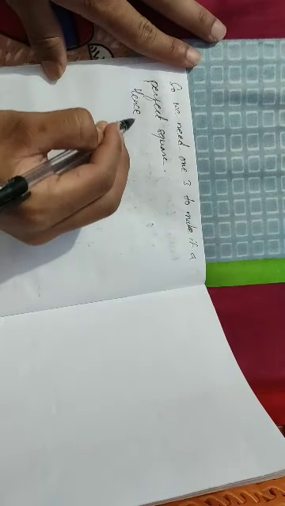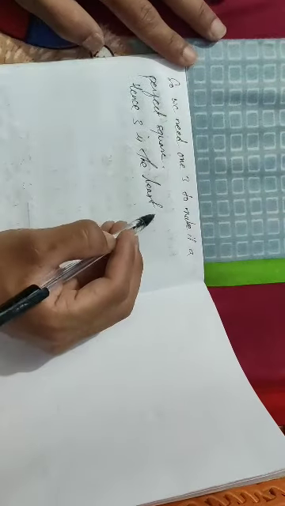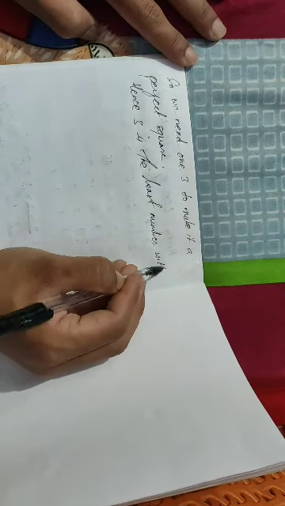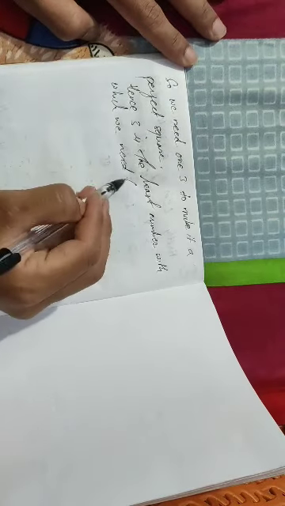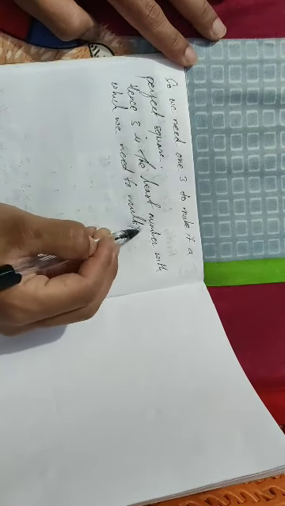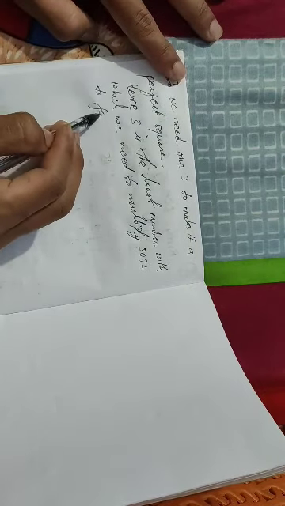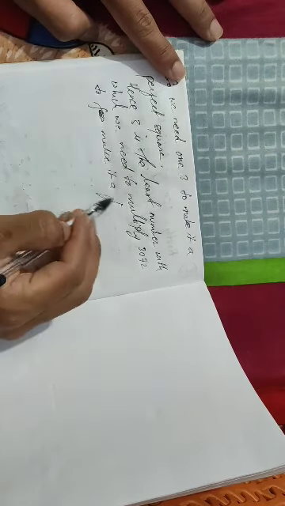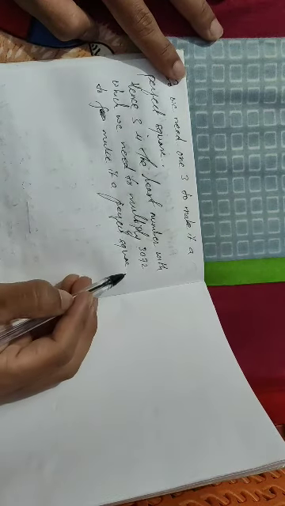Okay, so hence 3 is the least number with which we need to multiply 3072 to make it a perfect square. Okay, so this was the first part.